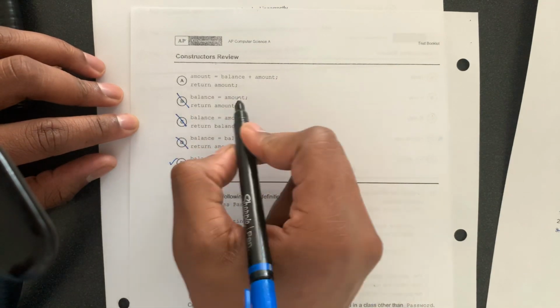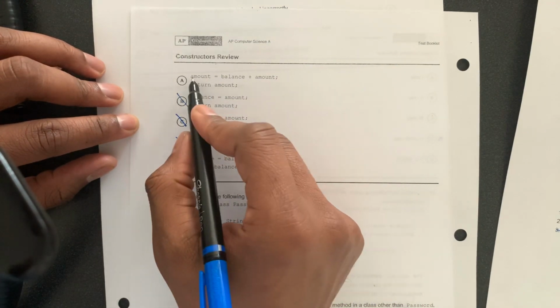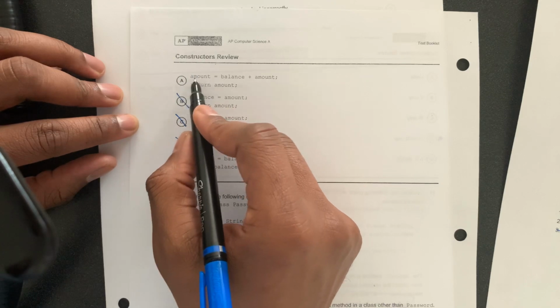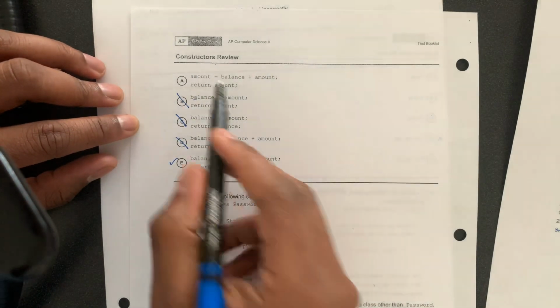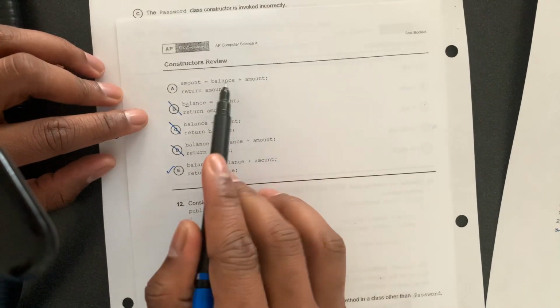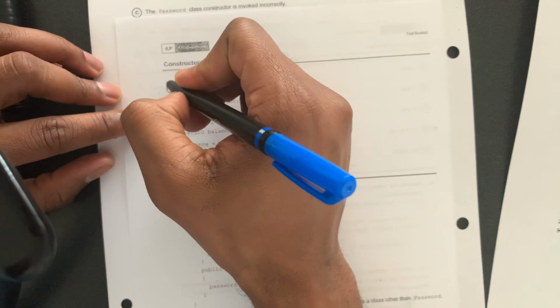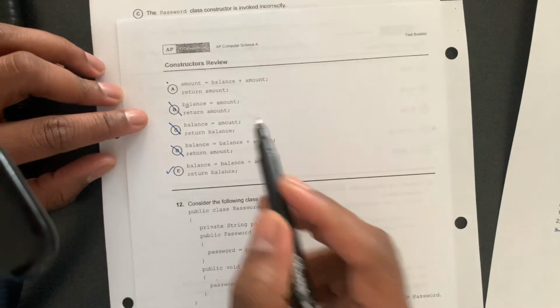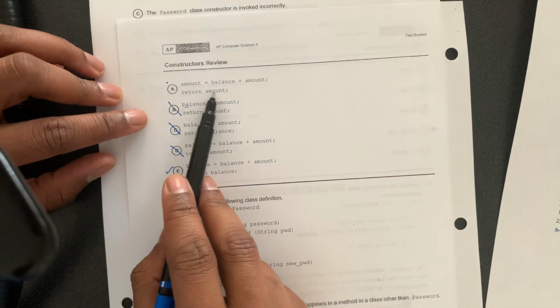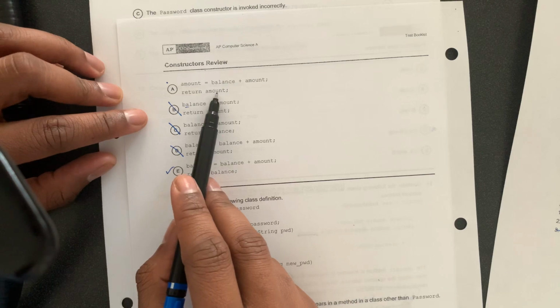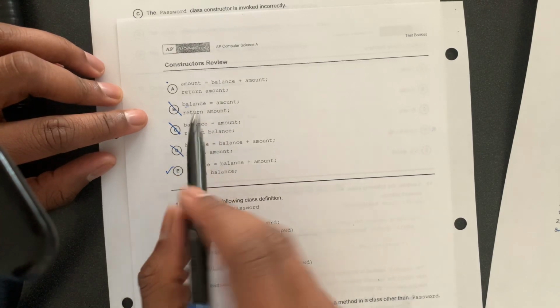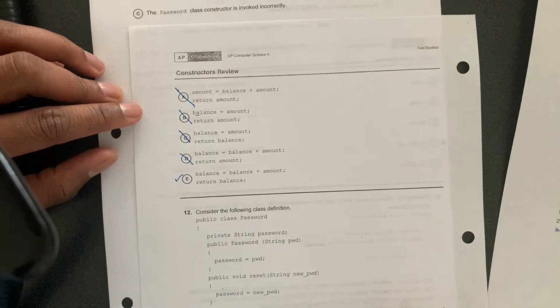B returns amount, so it doesn't even do anything. And A, you can't actually set amount equal to balance plus amount and then return amount, because that's not going to update the actual balance variable. Technically, I suppose this will return the right value, but that's not going to be what's in your account. So I take that out.